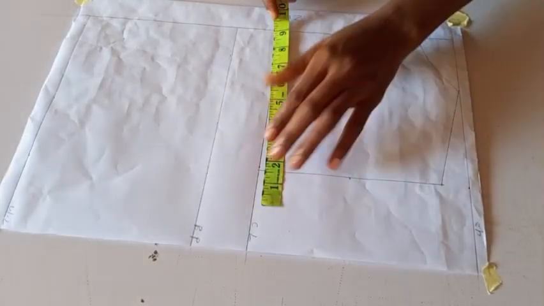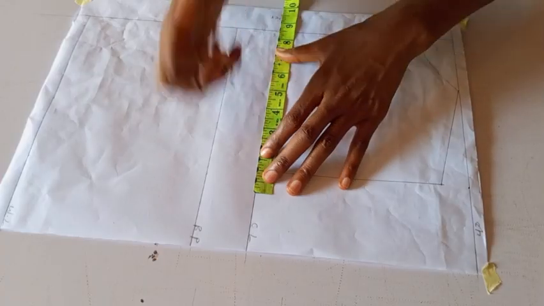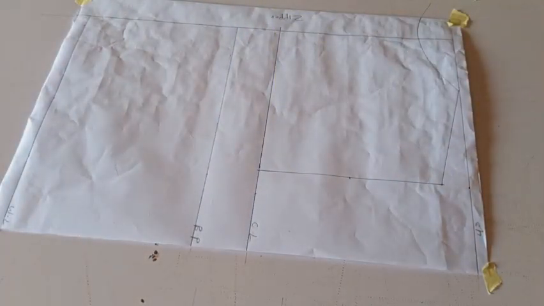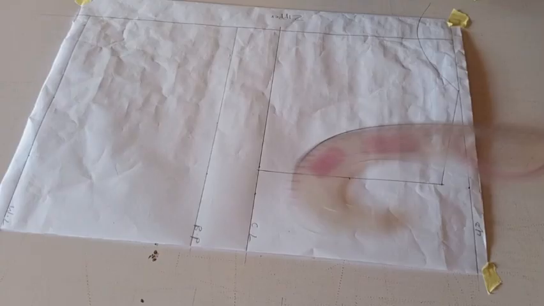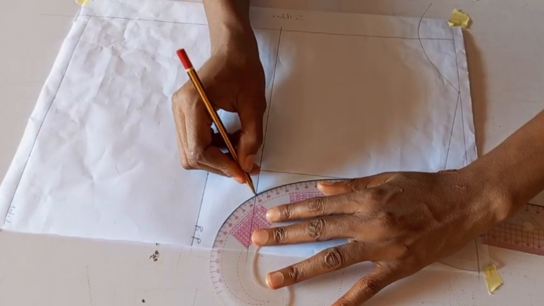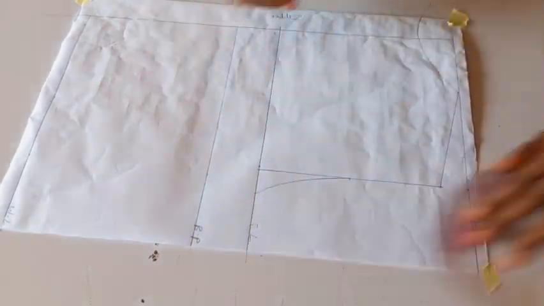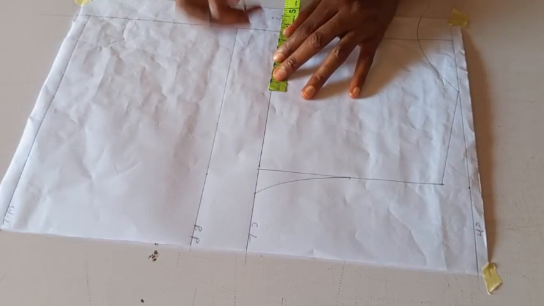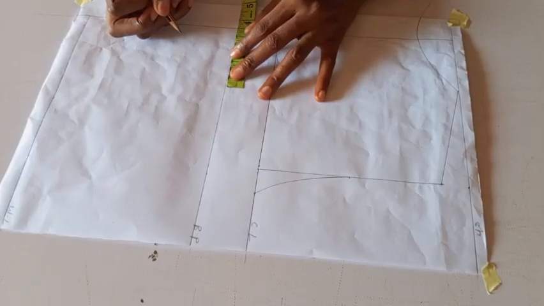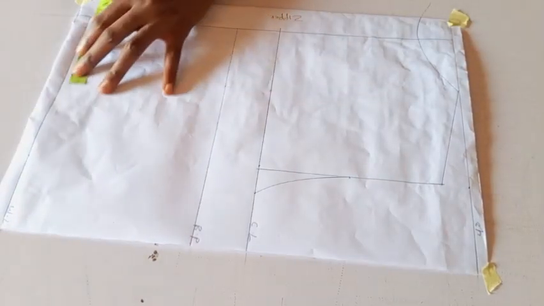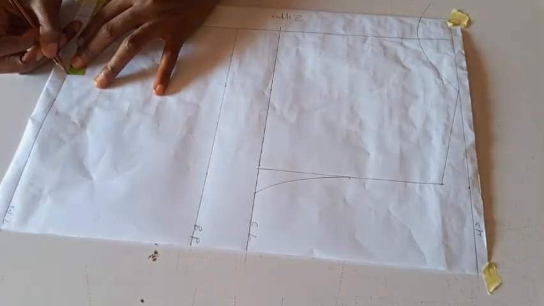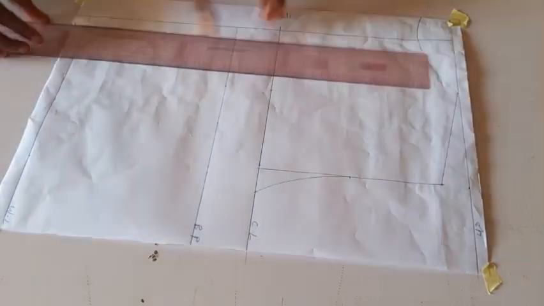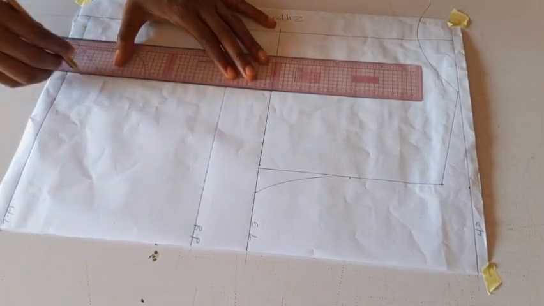Then I'll come to the chest line, divide my bust circumference by 4. Then I'll connect from that point to the midpoint of that line with my curve rule. So this is our armhole. The next thing, I'm going to come here to mark my nipple to nipple measurement divided by 2, which is 3.5. I'll mark it on all the 3 lines. Then I'll connect the points together with a straight line.